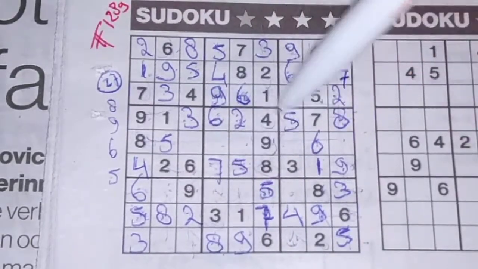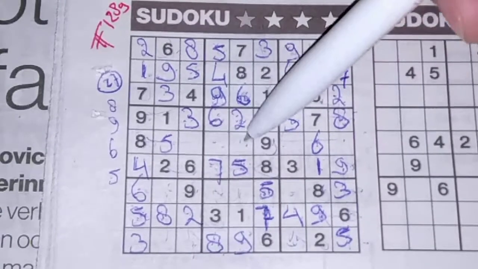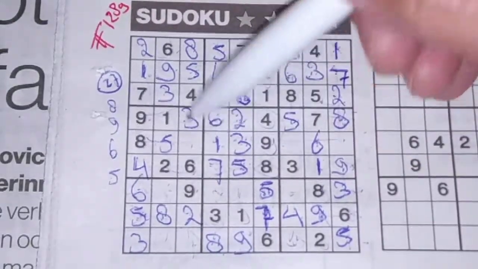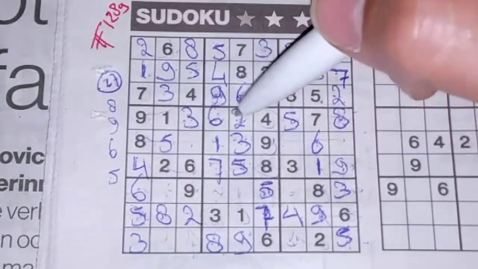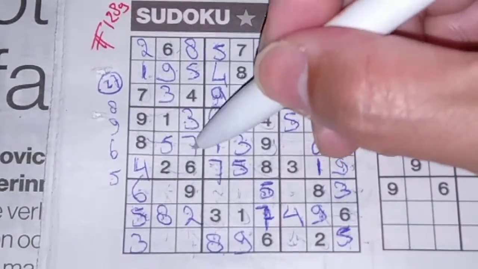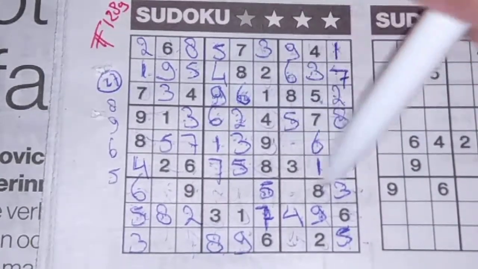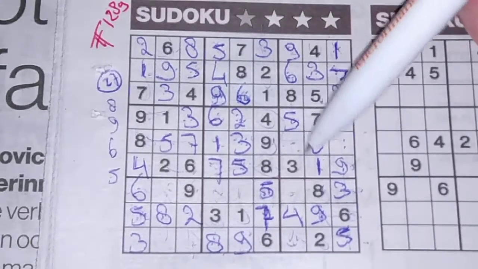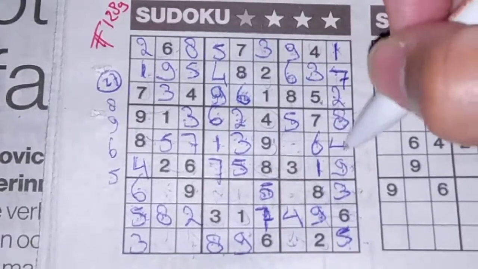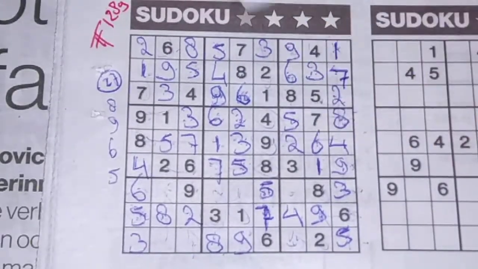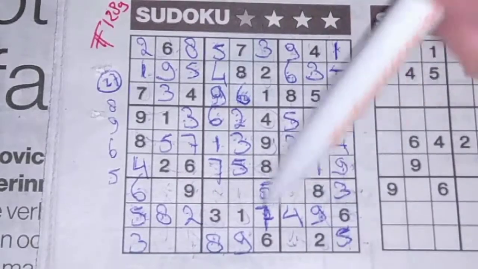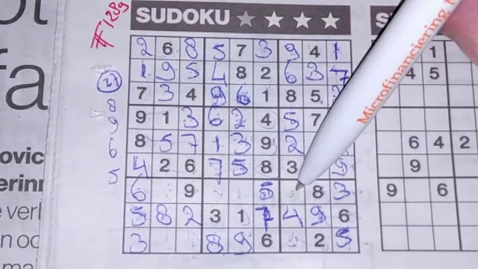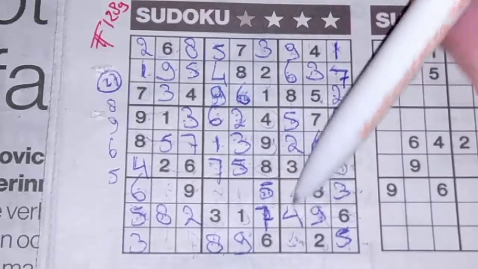2 numbers left in this big square for the numbers 3 and 1. We see here 1, so no 1 there. 1 should be here and the 3 goes there. 1 number left in this big square for the number 7. 2 numbers left in this big square for the numbers 2 and 4. We see here 4, no 4 there. 4 should be here and the 2 goes there. 2 numbers left in this big square for the numbers 1 and 7. I cannot fill this yet, 1 and 7.